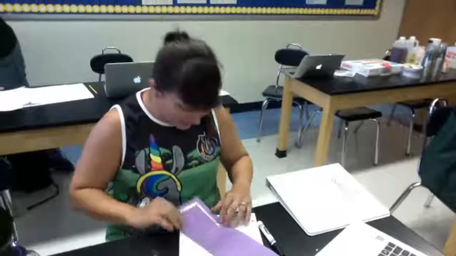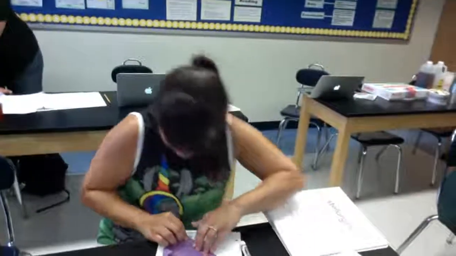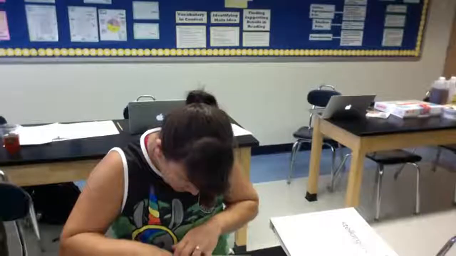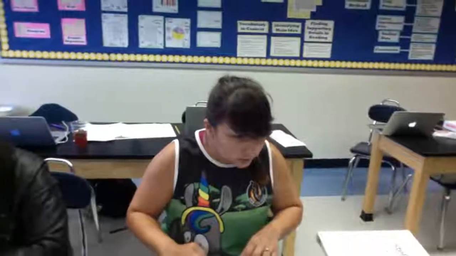I thought I was being so simple. This is tricky. So if you look at the way that is, okay, and now is the troubleshooting part. So the corners are connected. There you go.